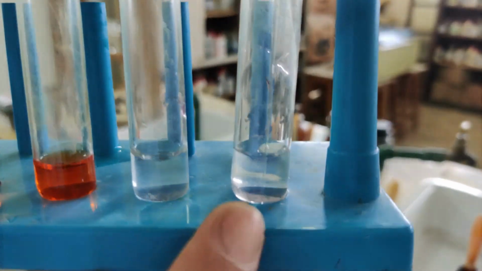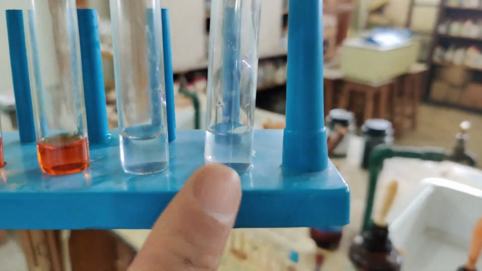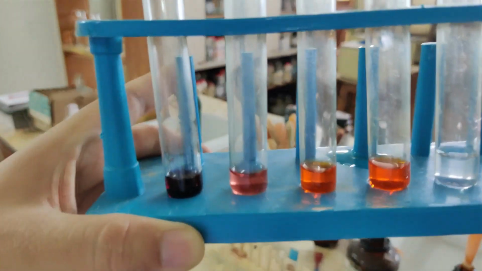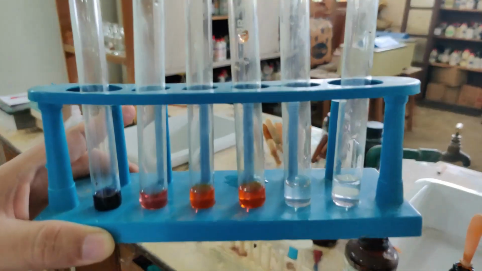Then in both these test tubes I have added phenolphthalein. Because one I am going to test with acid, the other one I am going to test with base. Now you see the original color, these are the original colors. Since I am going to add drop by drop, now you can see the 2 solutions which I am going to use.